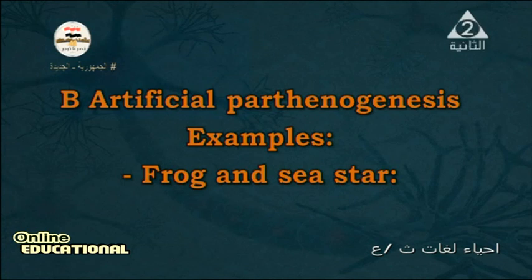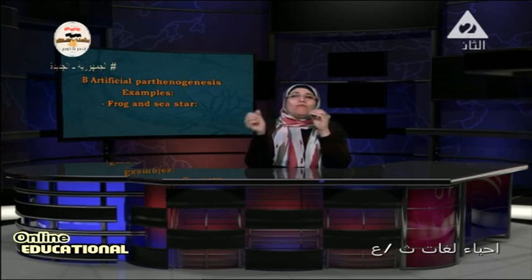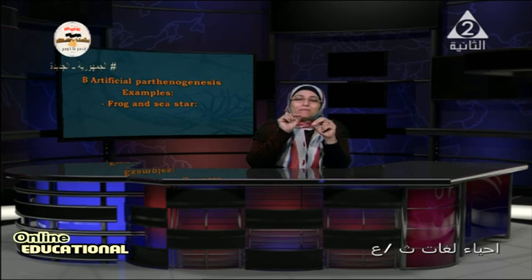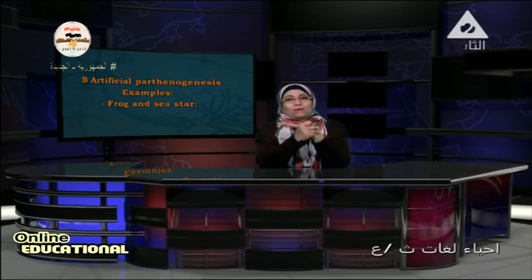You take the ovary of the frog and of the sea star and inject it to stimulate the ovary to produce a large number of ova. This type is named artificial parthenogenesis. So you have two types of parthenogenesis: number one, natural parthenogenesis; number two, artificial parthenogenesis.